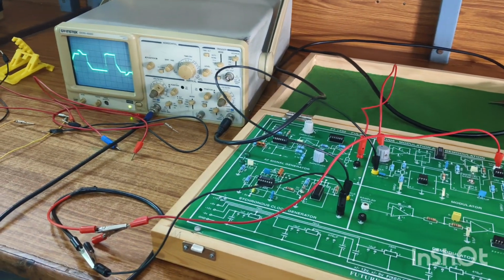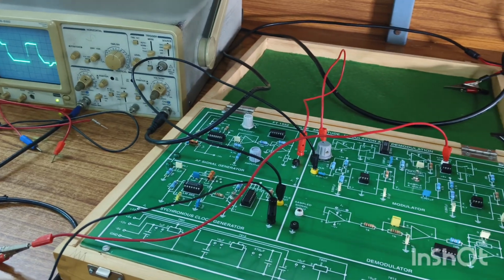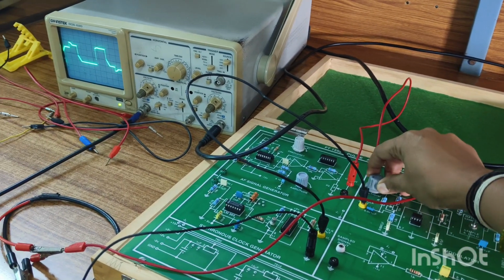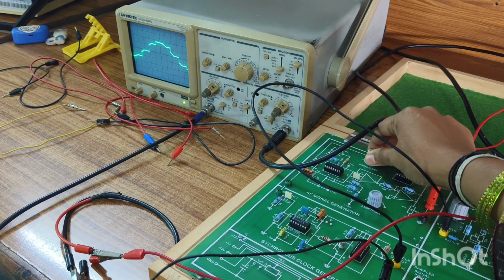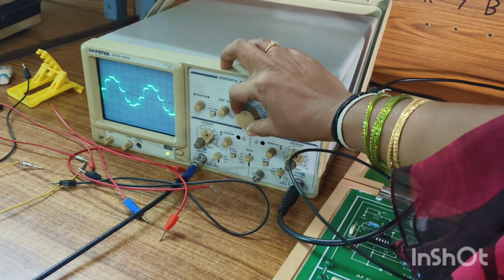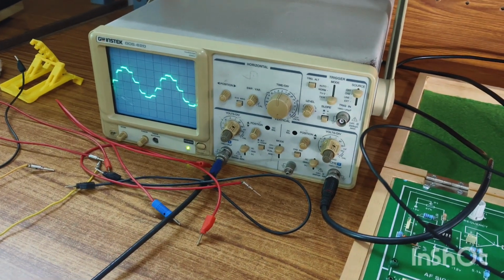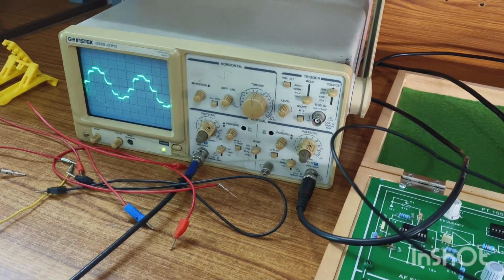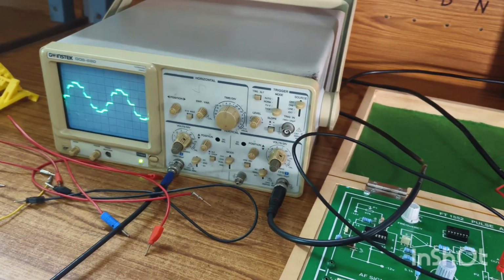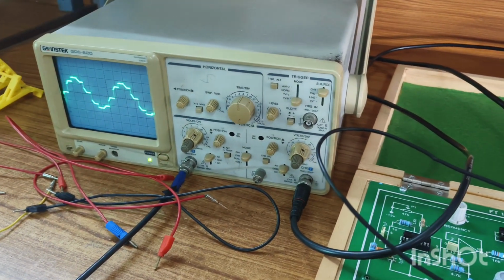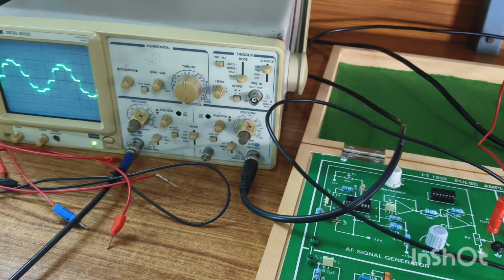See, we are getting the output, but for one cycle how many samples do we need to get? For that purpose we need to adjust this one. For one cycle, how many samples you are going to get, that you have to note down in this experiment. From where to where will be one cycle means we need to compare this with the message signal, that is the AF signal.